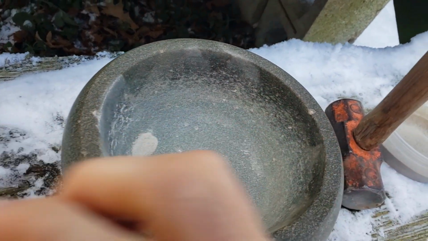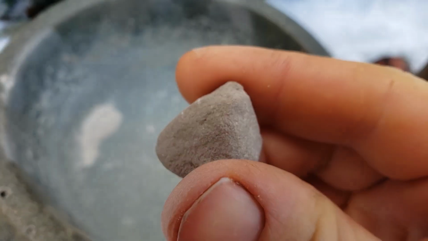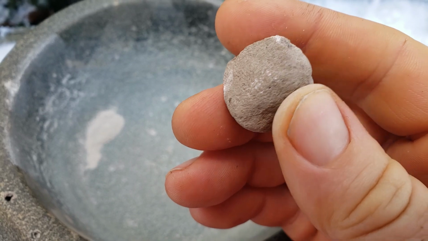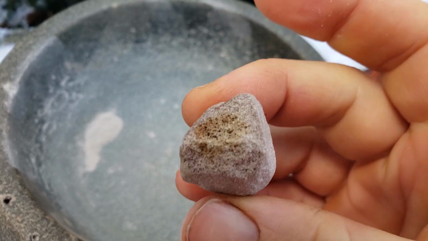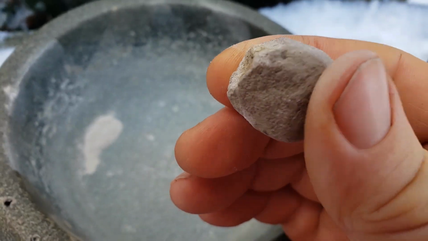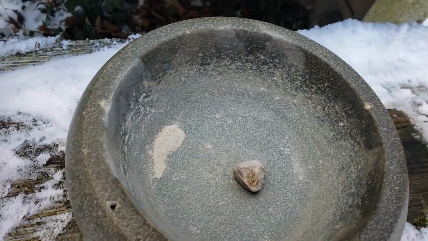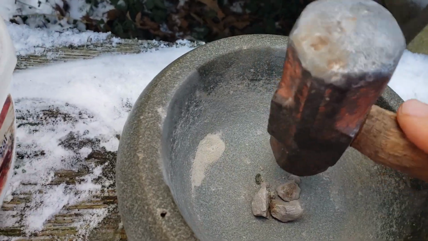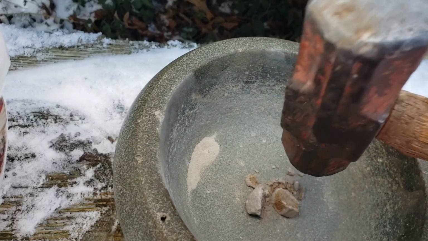So now we'll do this one. Once again, this one was a lot more dense. We'll see what type of hitting this needs to get it broken down. Oh, quite honestly, not too bad.